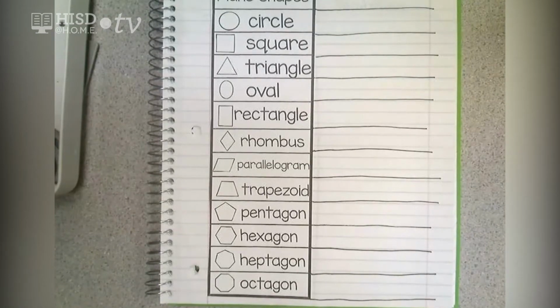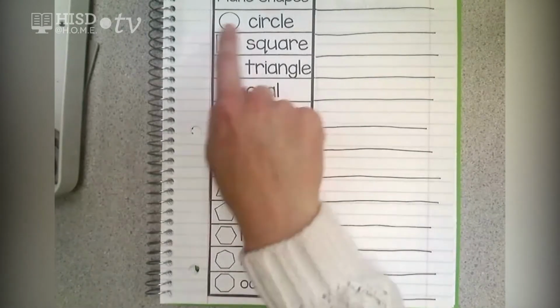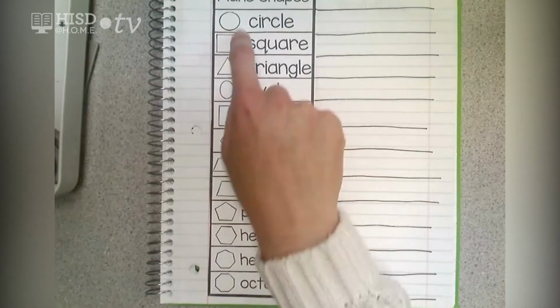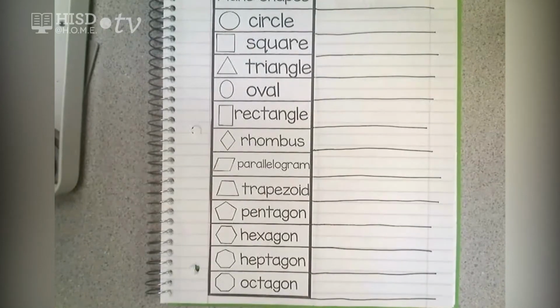A vertex is when two or more lines meet, something that causes there to be a point, right? We can see on this square where these two lines meet, that's a vertex, and more than one would be called vertices.